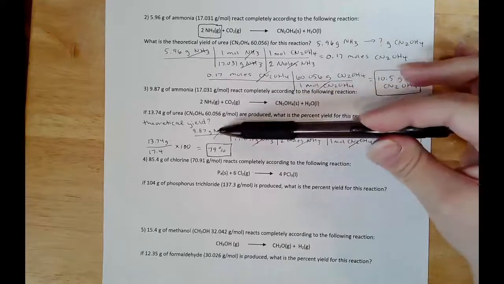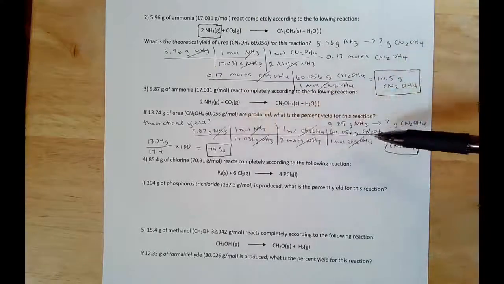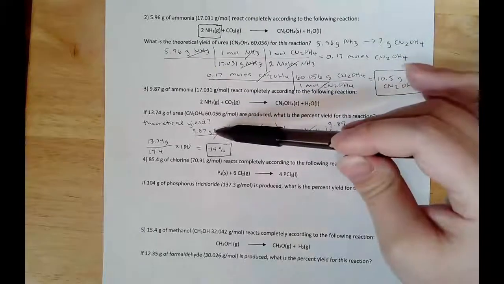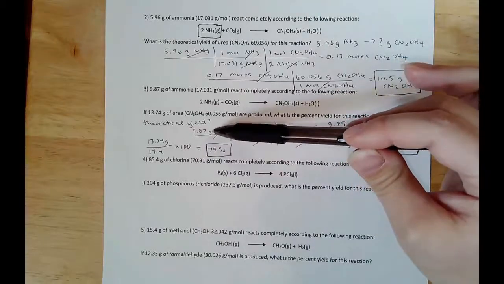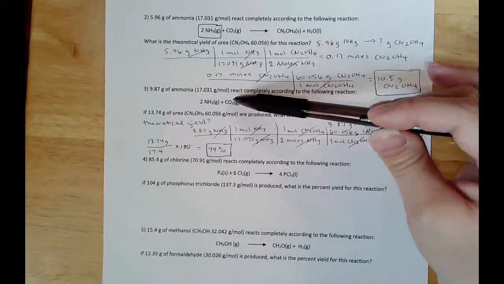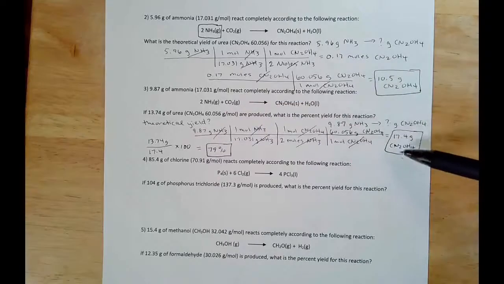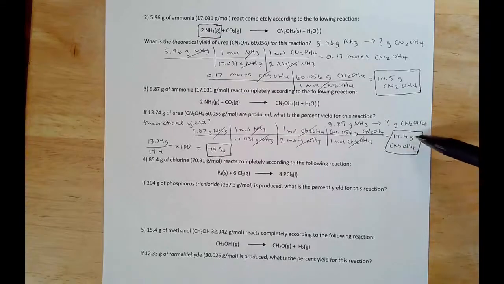If we weren't told that the ammonia is a limiting reactant, we'd have to do it for the carbon dioxide as well. And then whichever one, the ammonia or the carbon dioxide, gave us the least amount of urea, that would be our limiting reactant. That would be our theoretical yield. And then that would be the number that we plug in here. So just realize that this sheet has you skip that extra math of figuring it out for the other reactant.